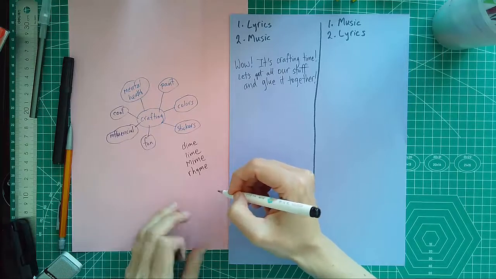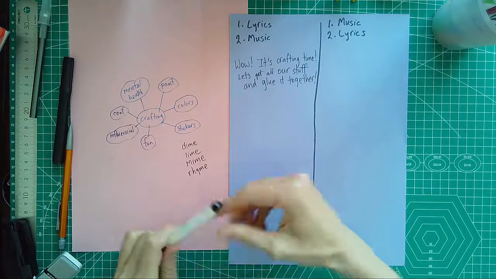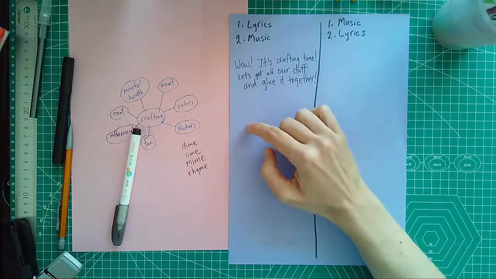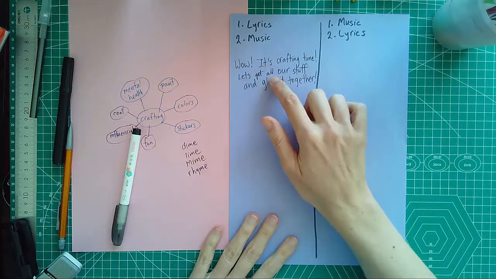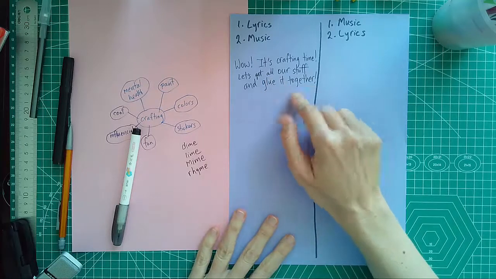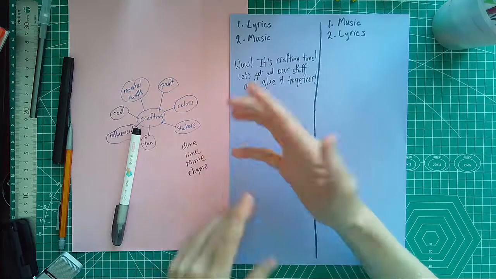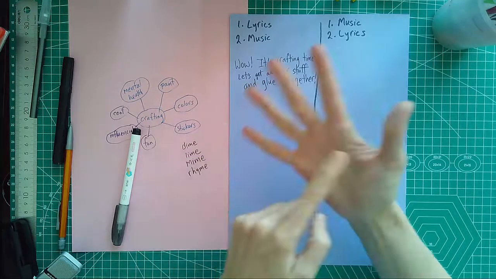It's not a lot. So let's run through some ideas here and see what sounds good. Wow, it's crafting time. Let's get all our stuff and glue it together. You don't need a dime. Oh, that's good. You don't need a dime.